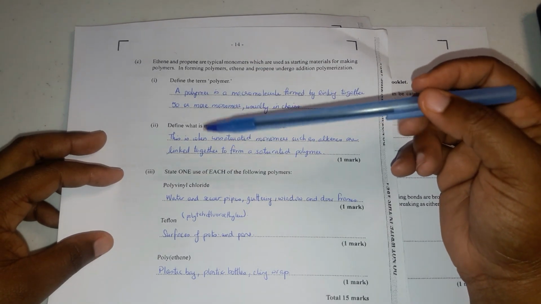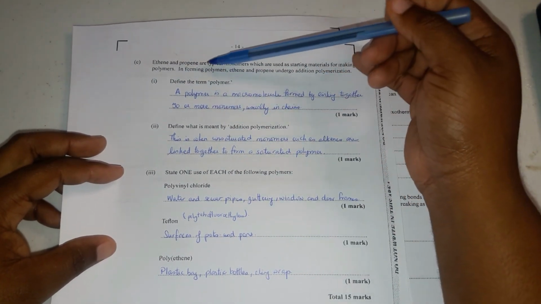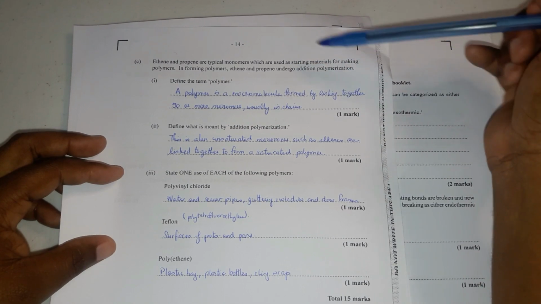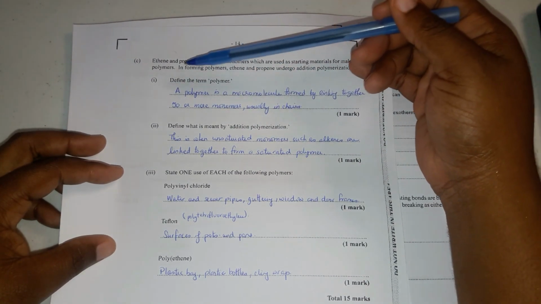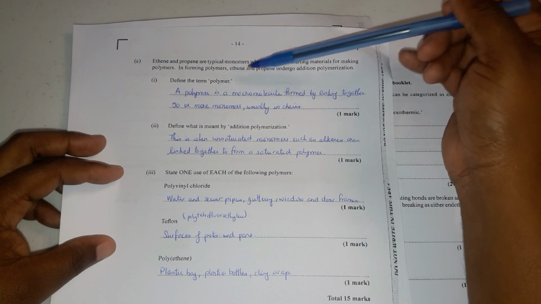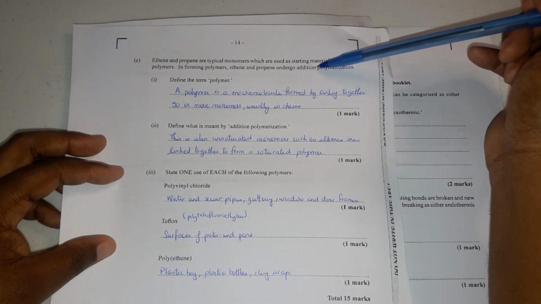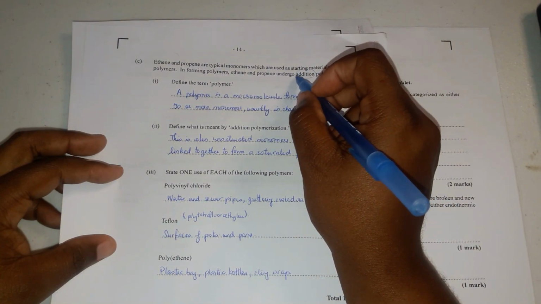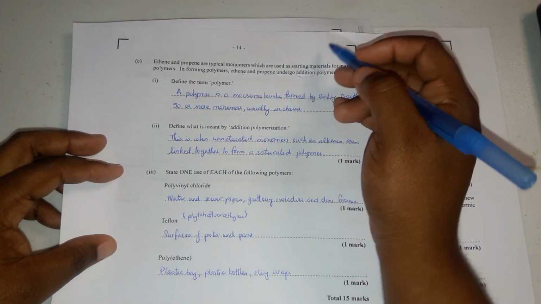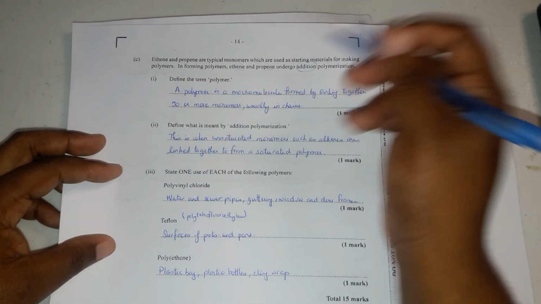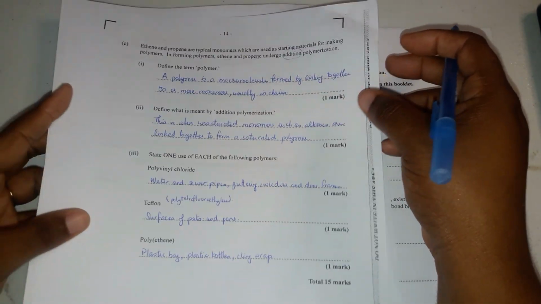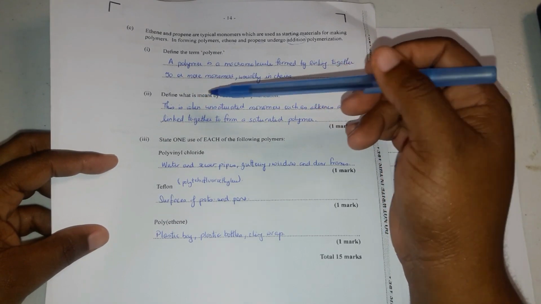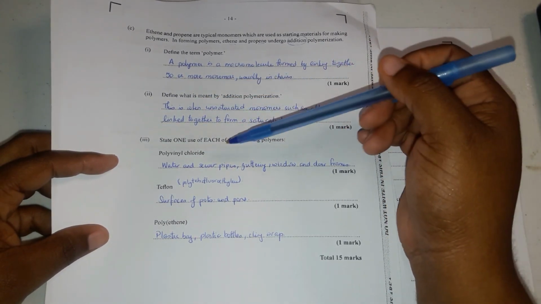Then it said, ethene and propene are typical monomers which are used as starting materials for making polymers. In forming polymers, ethene and propene undergo addition polymerization. And you see they give you the answer here with ene and ene to tell you they go through addition, which is what you would have written down if you know the answer for your exam. So that is written. And it says define what is meant by addition polymerization.